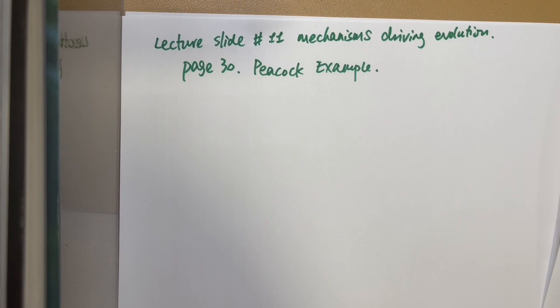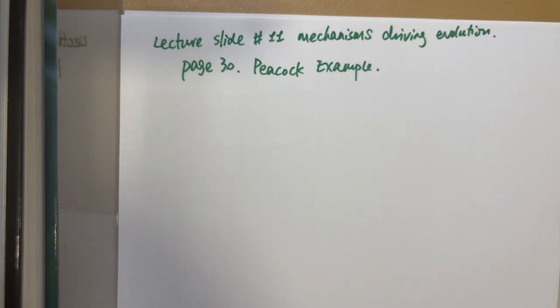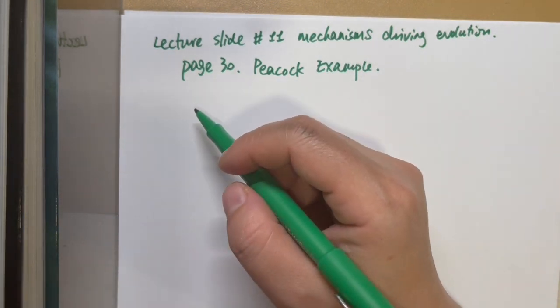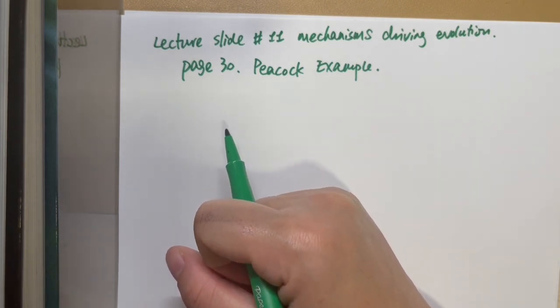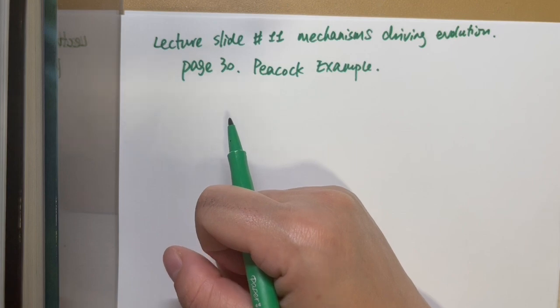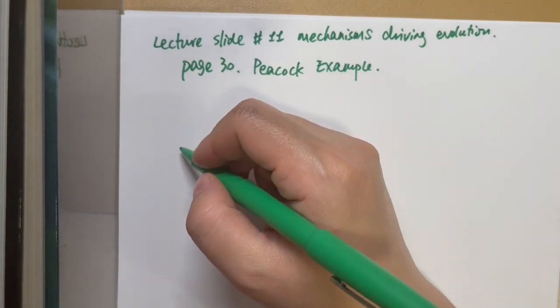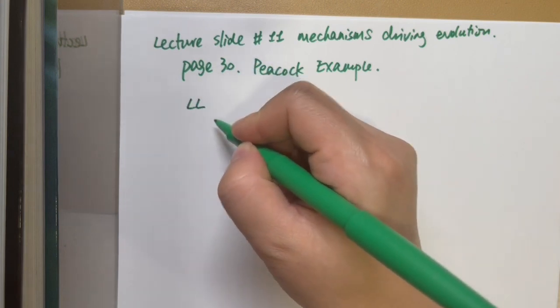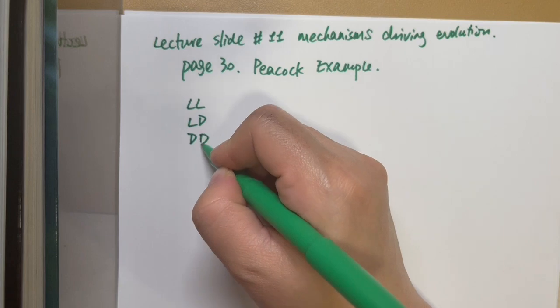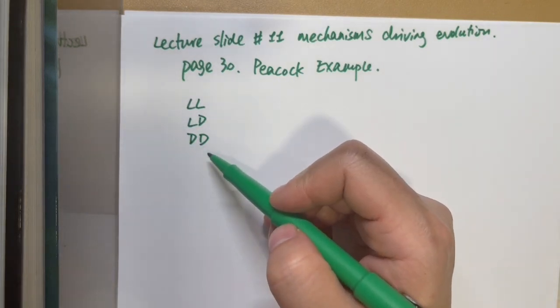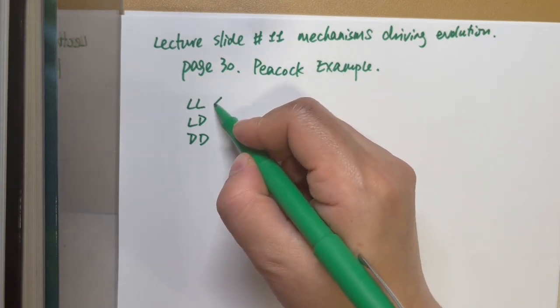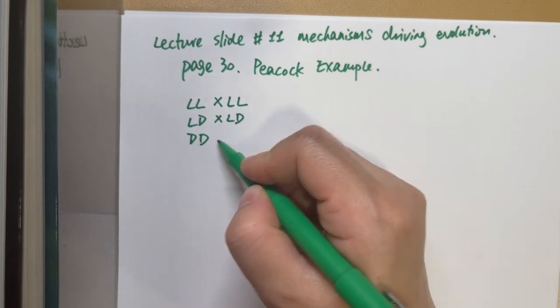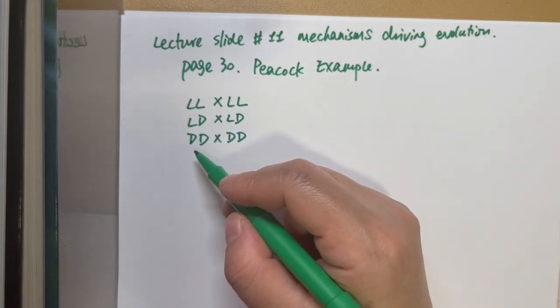I will not show you the question itself. It's the page titled Evolution Due to Selective Mating, so that's the peacock example. All right. Basically it says the starting population is 100 LL, 200 LD, and 20 DD adults. The LL genotype will give you the brightest, most beautiful plumage tail. So you have three genotypes: LL is the brightest, LD is medium, and DD is a dull tail. The question also tells you that individuals of the same genotype tend to mate with individuals who share the same genotype.